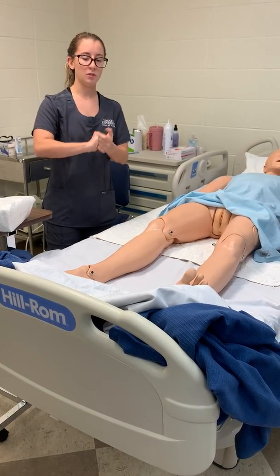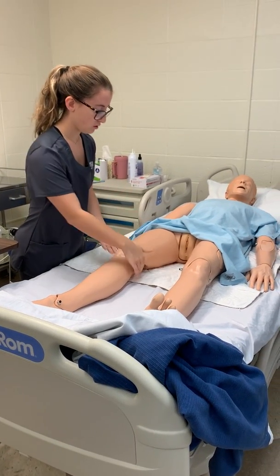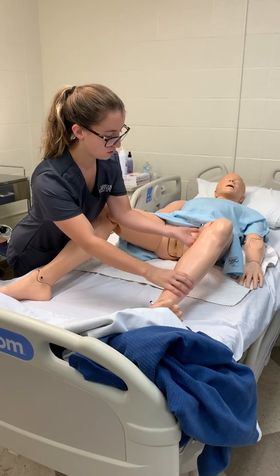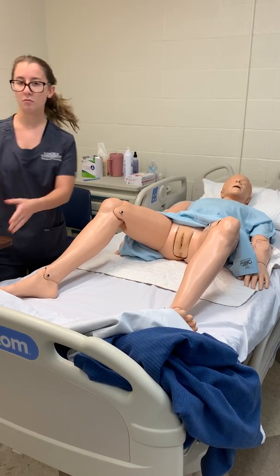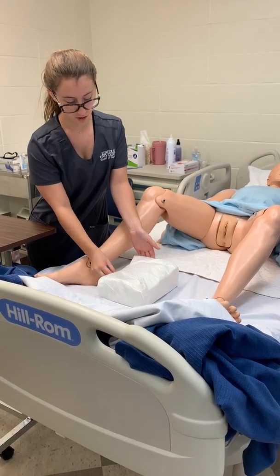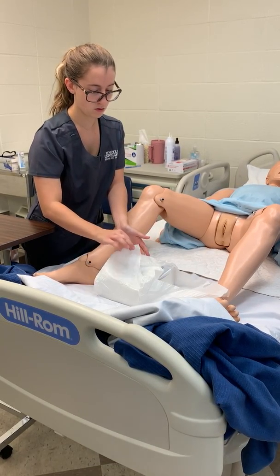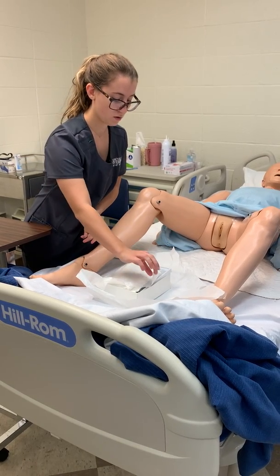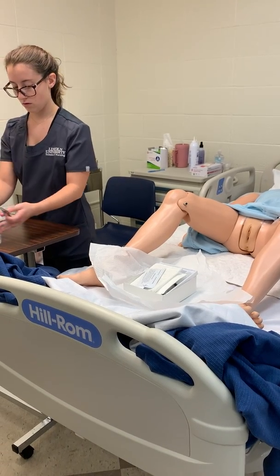And now I'm going to go ahead and position my patient with her legs sprawled in the butterfly position. So I'm going to set my kit in between her legs. And I'll go ahead and open it up. And now I'll go ahead and put on my sterile gloves.